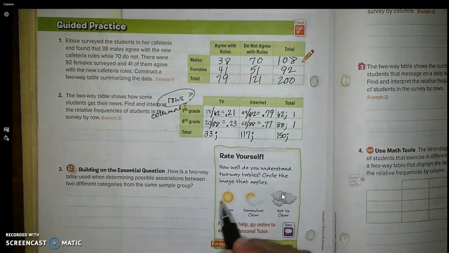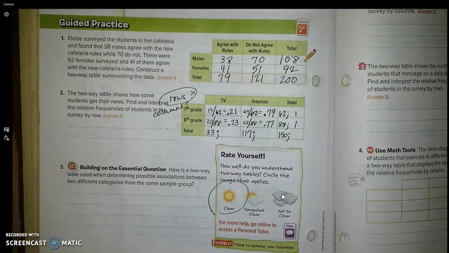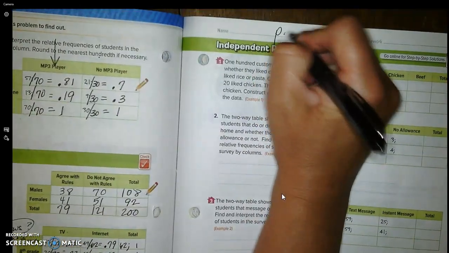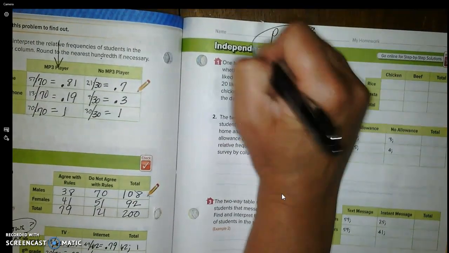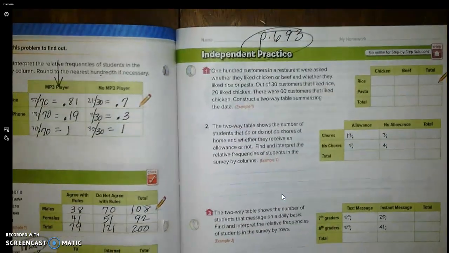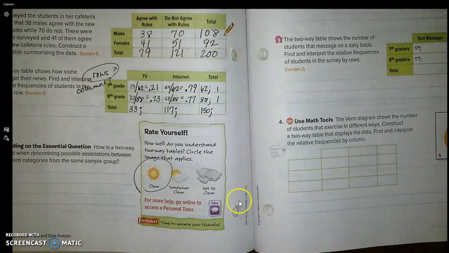Okay, I'm hoping that this is somewhat clear for you. Your assignment today is going to be relatively easy. The only thing that I want you to do is on page 693. These are the only things that I want you to complete. You only have 4 problems, okay? So page 693, only these 4 problems. Make sure you send me some questions if you have any.